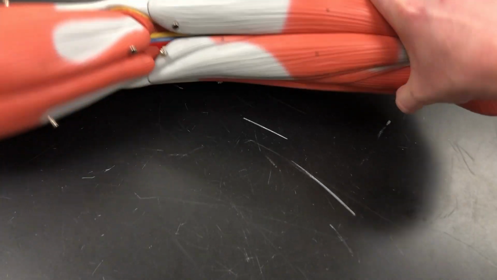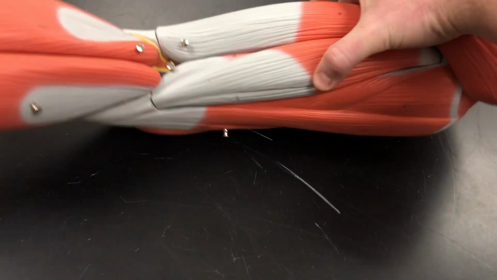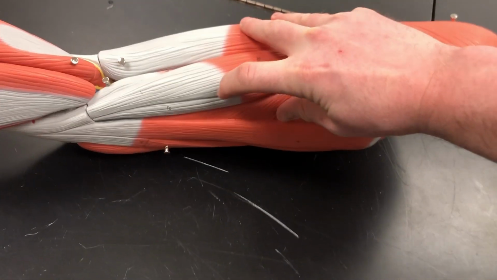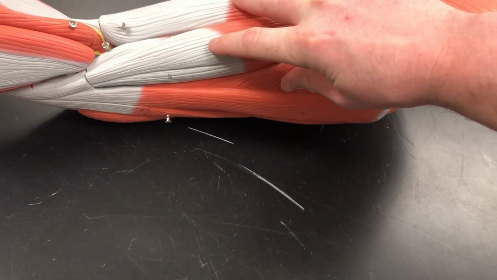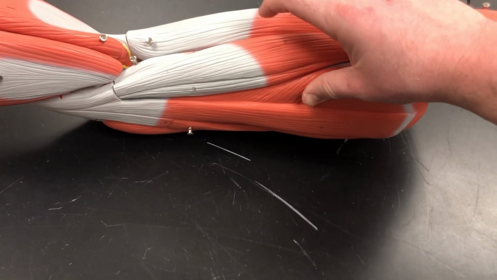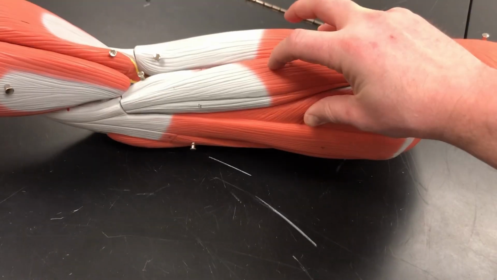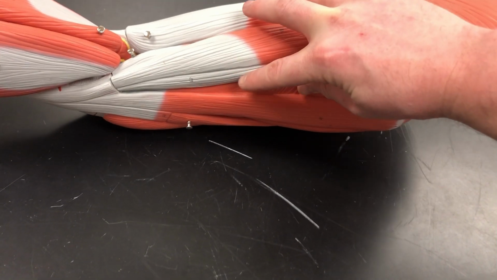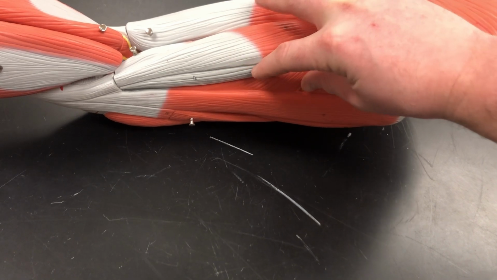Then these two muscles, you might think, well, are these just two heads of the same muscle? They're not. We have two muscles that are stacked up on top of one another right there. We've got our semitendinosus right there, and then underneath that we have our semimembranosus.